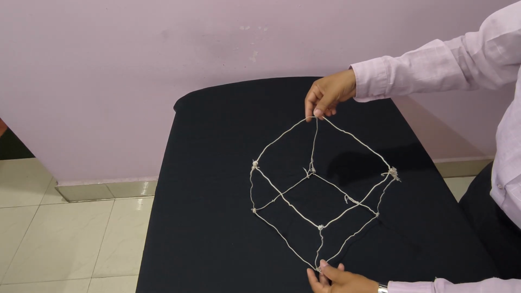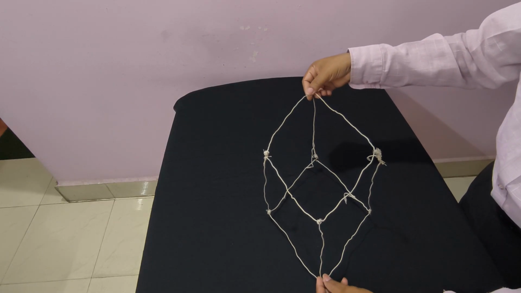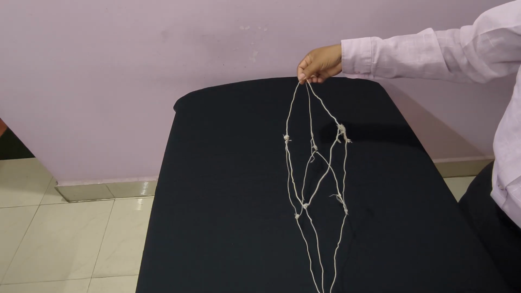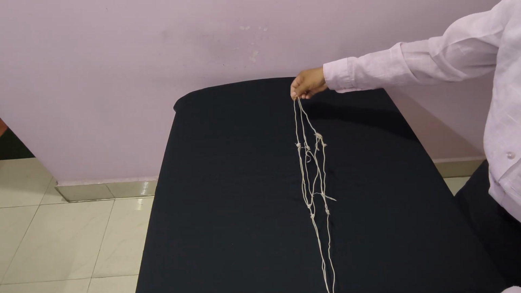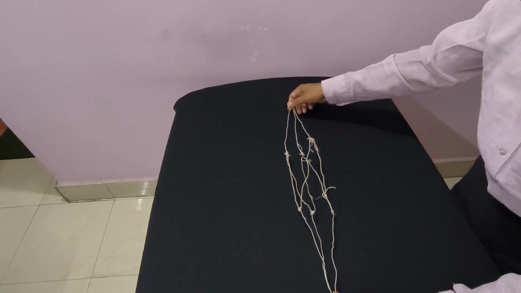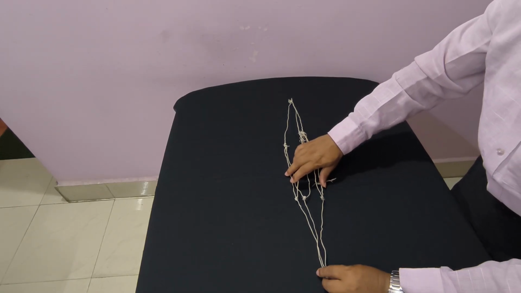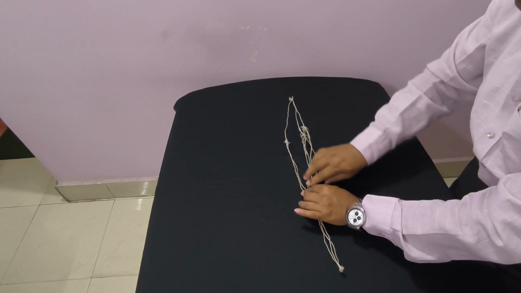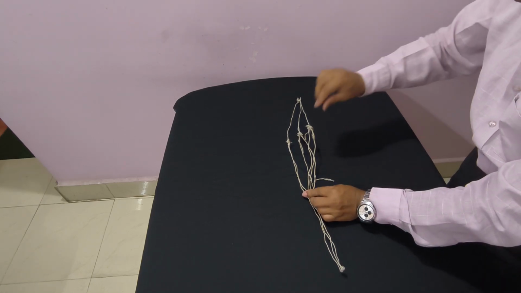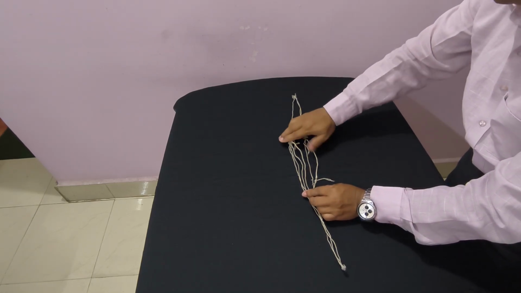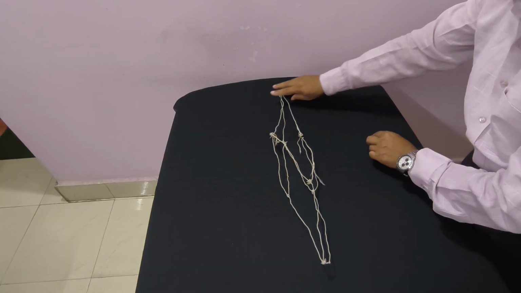So the given arrangement is then same as this arrangement. So this is the equivalent arrangement. This is A point, this is C1, C2, C3 combination, this is D1, D2, D3 combination, this is B point.